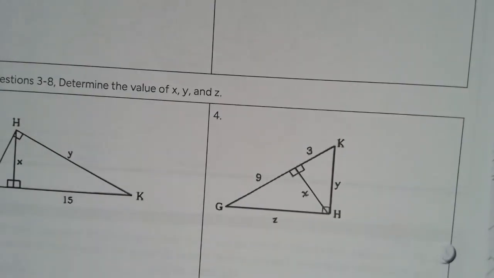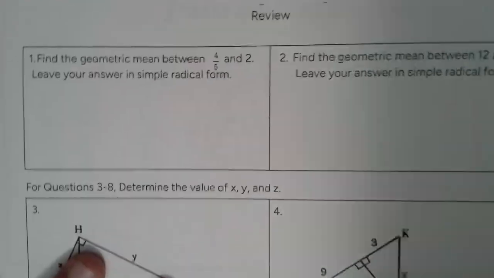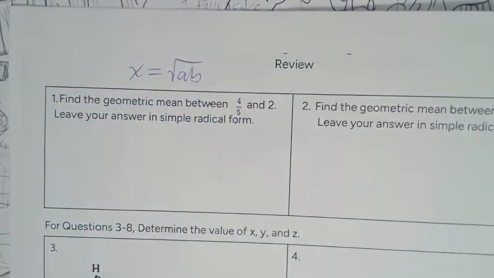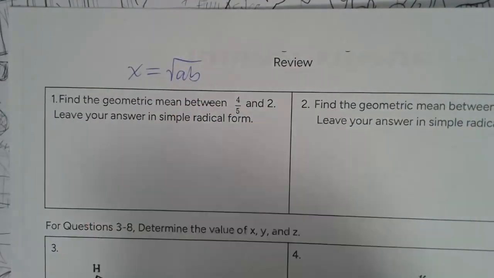Next video. Ladies and gentlemen, this one is about geometric mean. Alrighty, we just did the proof on the last page. We're going to do some geometric mean problems here. Recall the geometric mean is given by the square root of a times b. This is the only thing not given to you on the formula sheet.